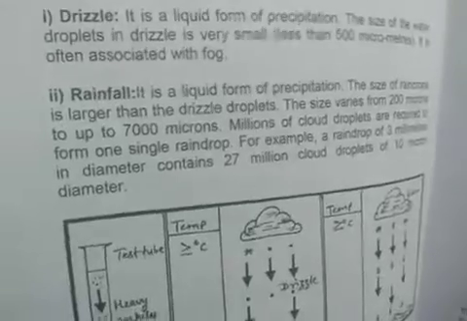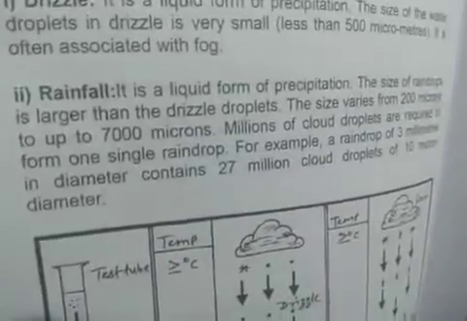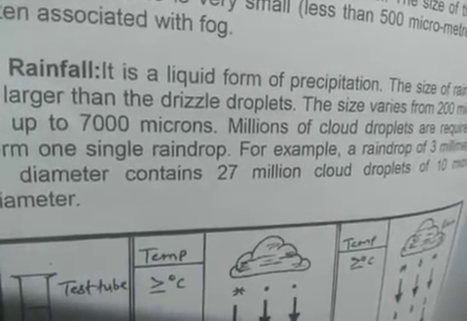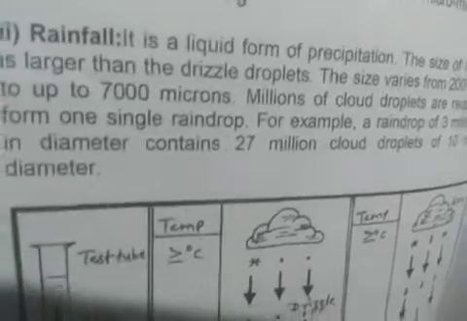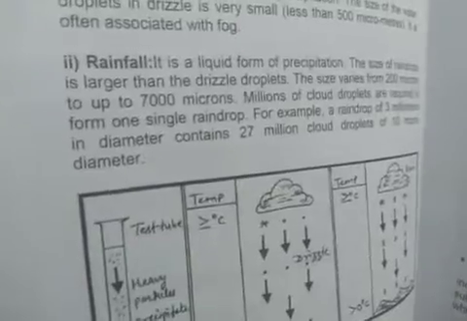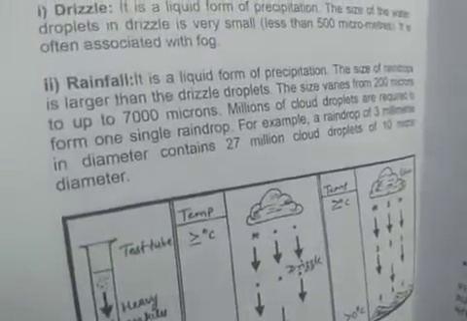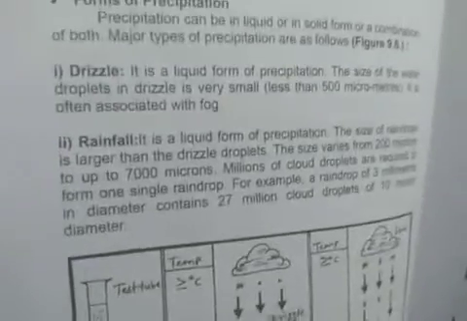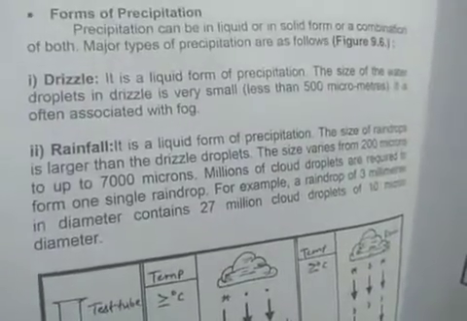Forms of precipitation. Precipitation can be found in liquid or in solid form or a combination of both. Major types of precipitation are as follows. 3.6. 1. Drizzle. It is a liquid form of precipitation. The size of the water droplets in drizzle is very small, less than 500 micrometers. It is often associated with fog.